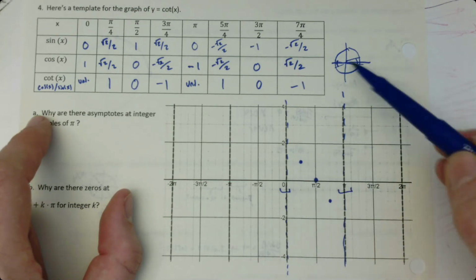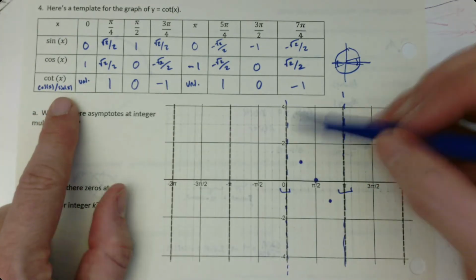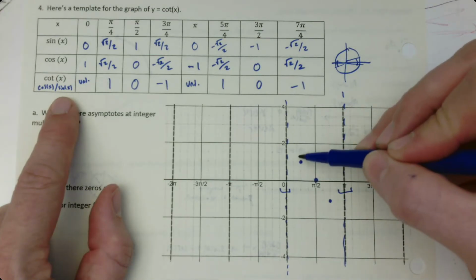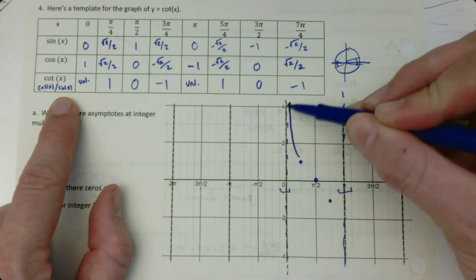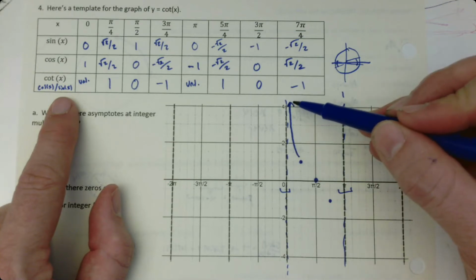That's exactly where the sine values are very, very small, which means you're dividing by a very, very small number, which means that you're going to have a very, very large y value. So that's what's generating the vertical asymptote here.